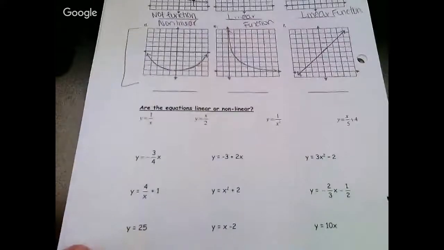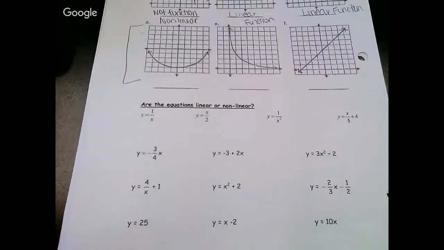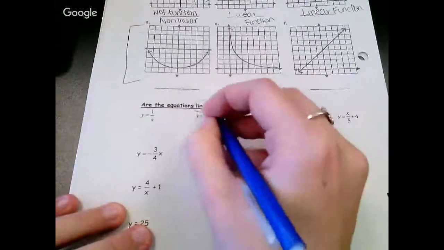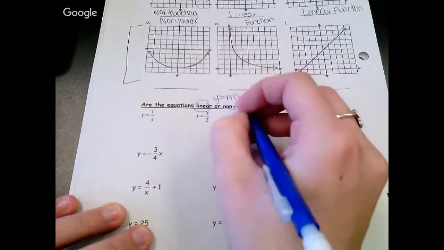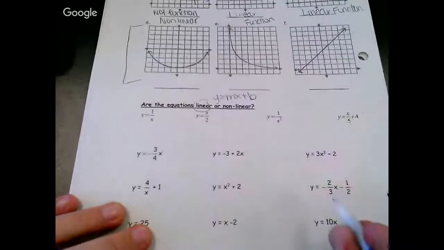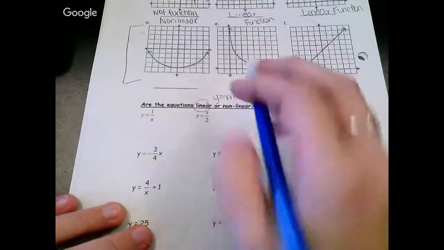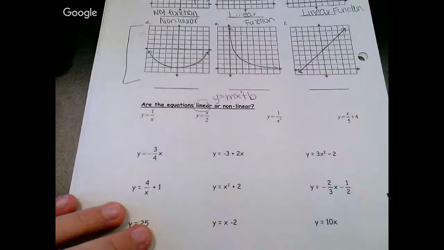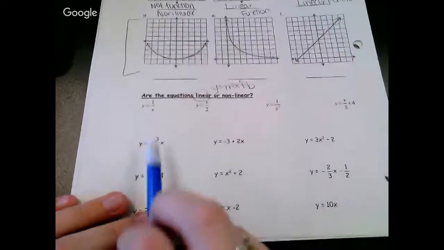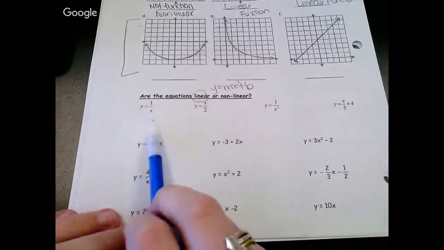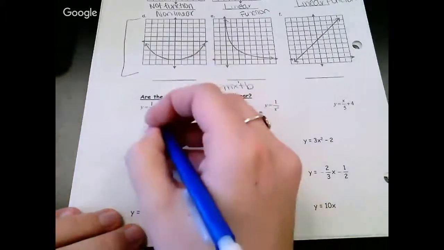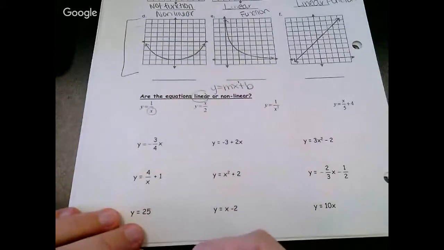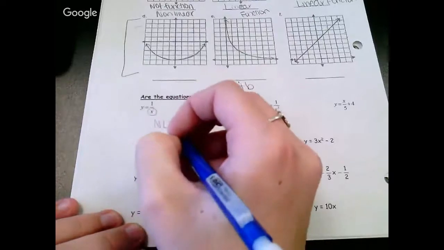All right, welcome back. Now let's look at some equations and see whether they're linear or not. So remember, if it's linear, it needs to be of the form y equals mx plus b. Okay, which means that the exponent on the x has to be a 1. So looking at this first one, I have y equals 1 over x. X is in my denominator, so it's not going to have an exponent of 1, which means it's going to be not linear.